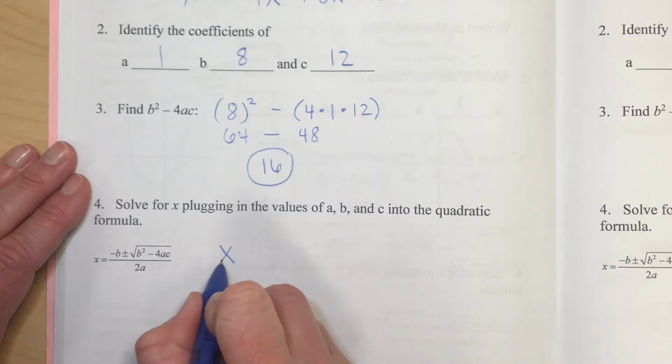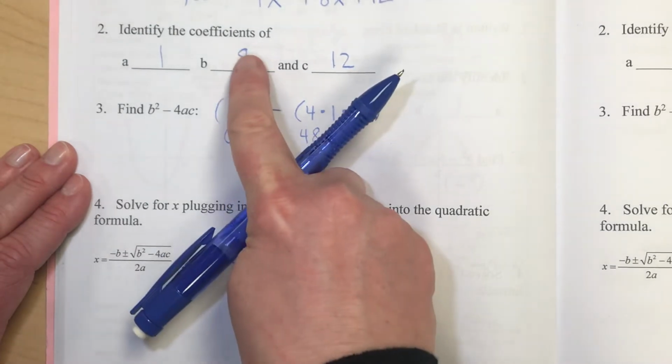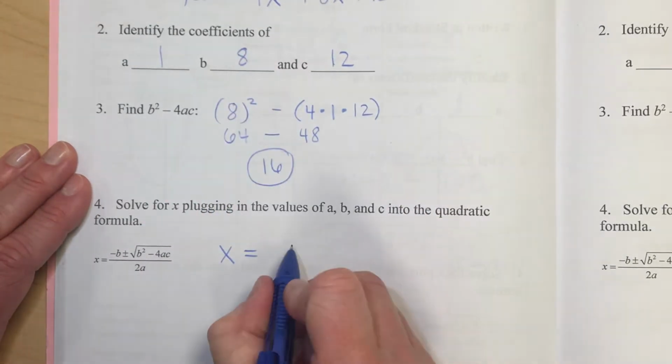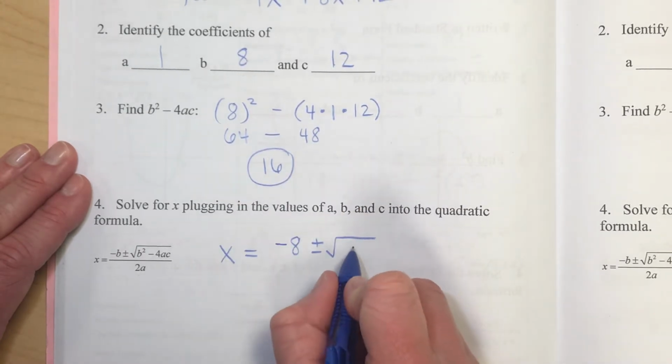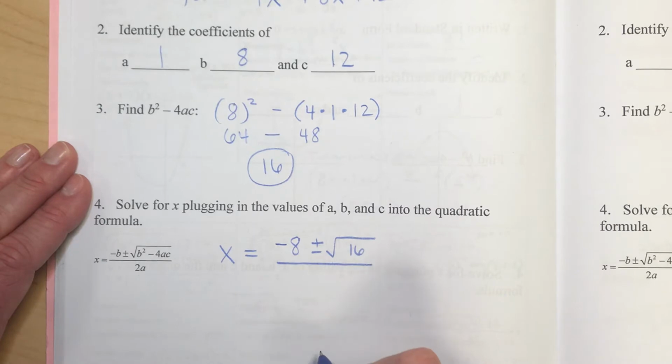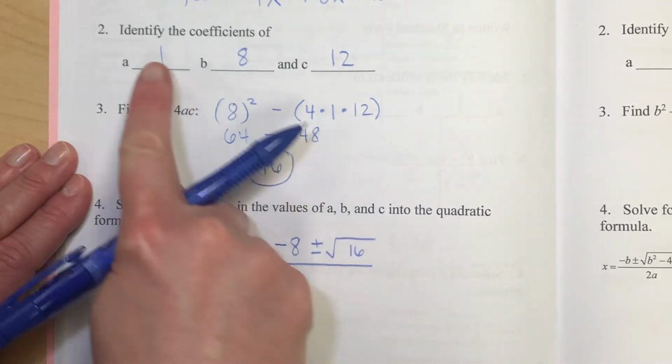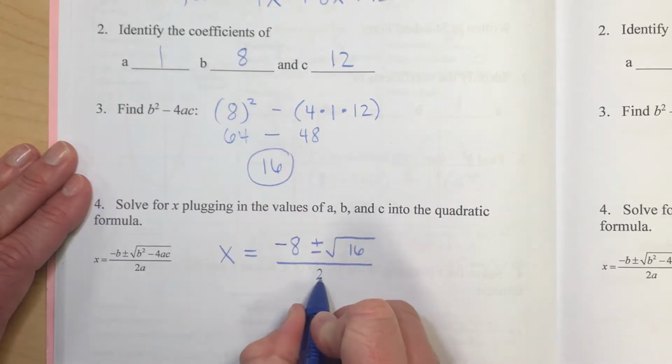So that's what's going to go underneath that radical sign. So here we go. X equals opposite sign of our b. So opposite of positive 8 would be negative 8, plus and minus the square root of that number we just found. All of that is going to get divided by 2a, 2 times 1. 2 times 1 is 2.